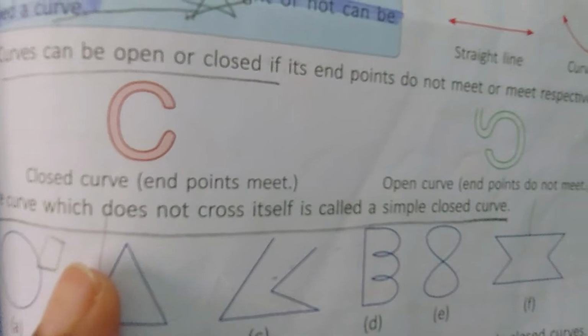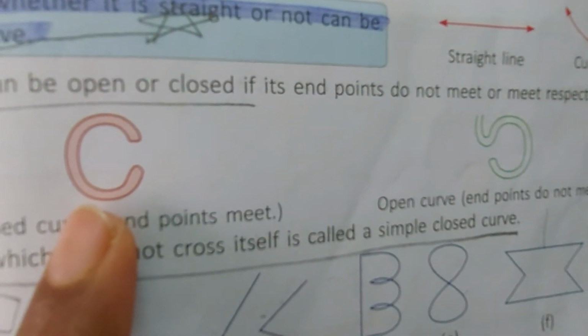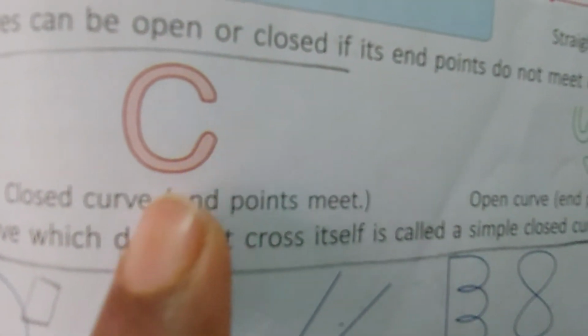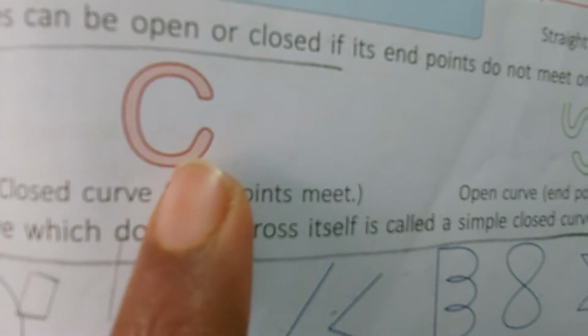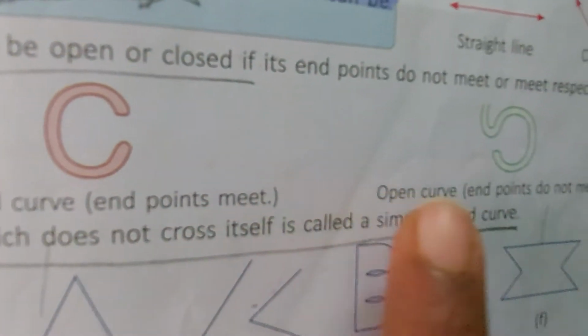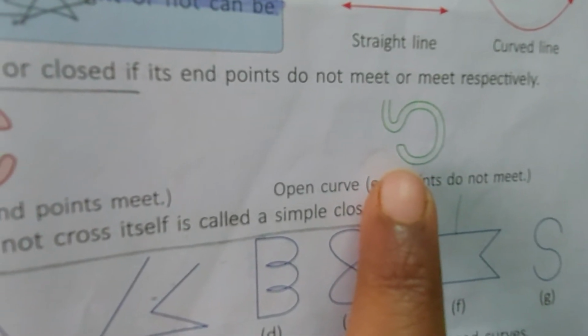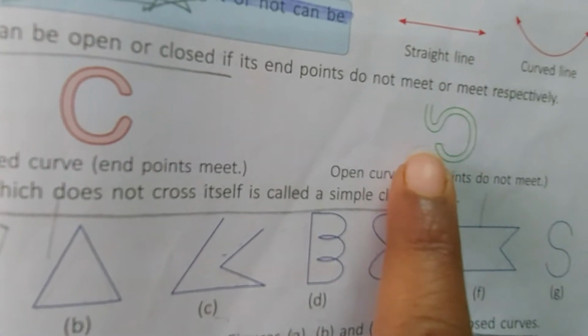Now curves are of two types. It can be open, it can be closed. Here the two endpoints of the curve meet, so we say it is a closed curve. And this one is an open curve because the two endpoints do not meet.